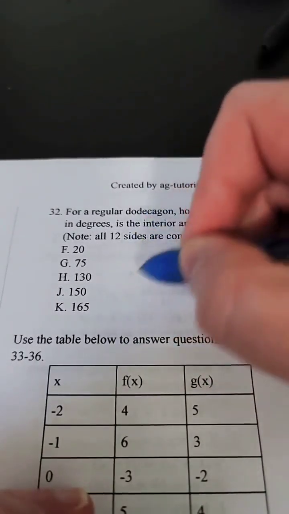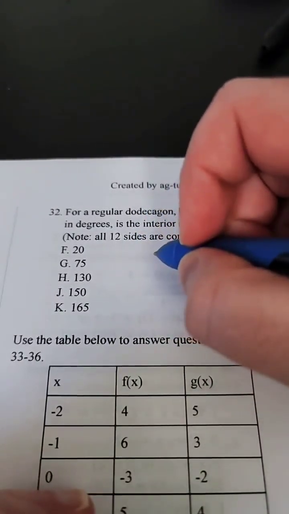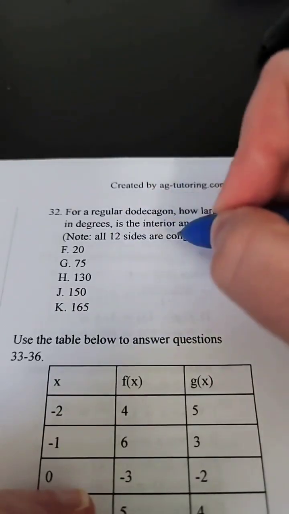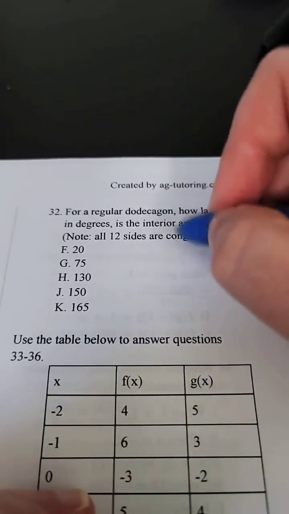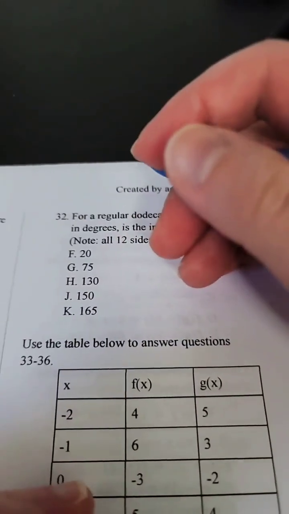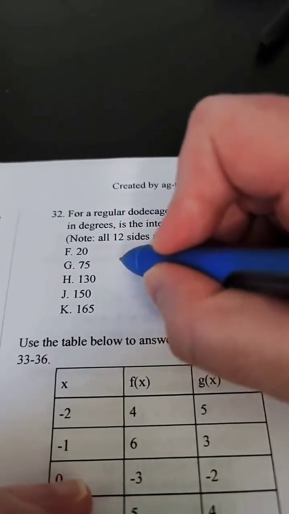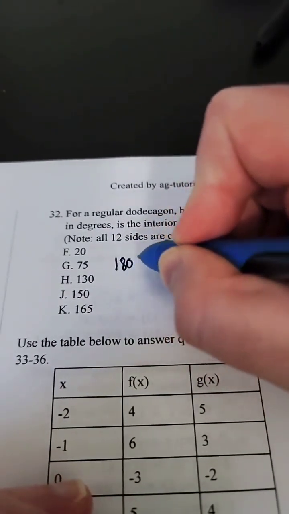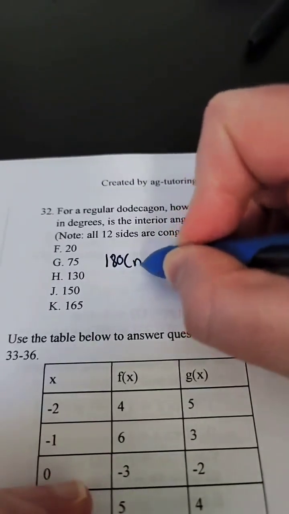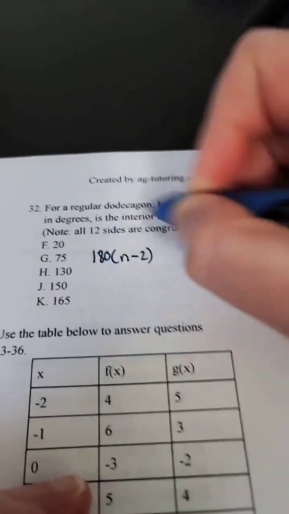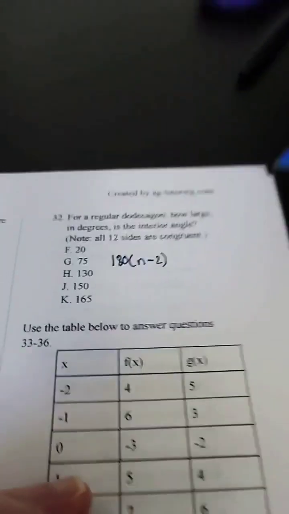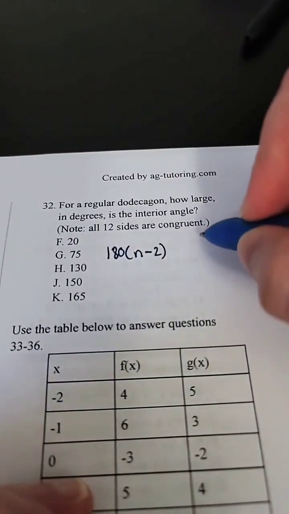So what you're going to do here, I forget what the formula is called, but it's where you can find what all the interior angles of a polygon add up to. I think it's called the polygon interior angle formula. It's the one that says 180 times the number of sides you have, n minus 2, that has to equal what all the angles inside of your polygon add up to.